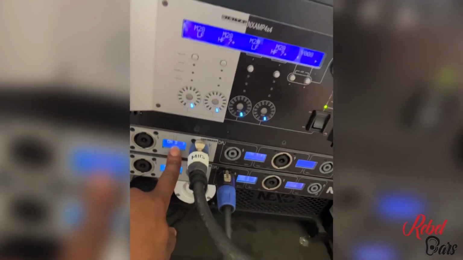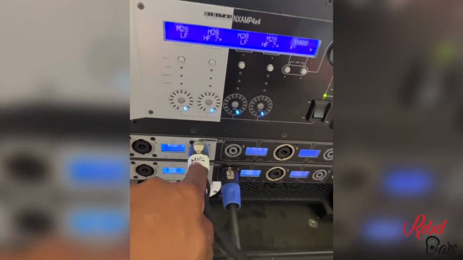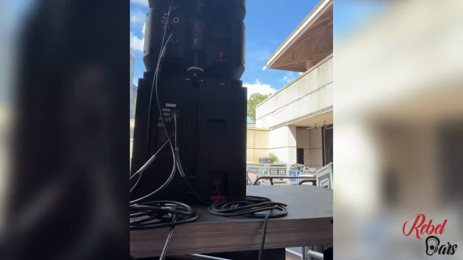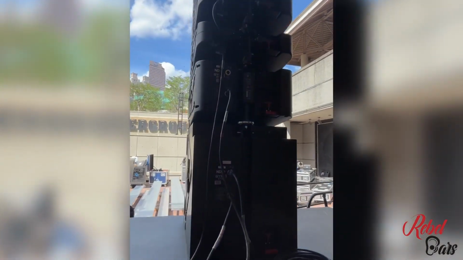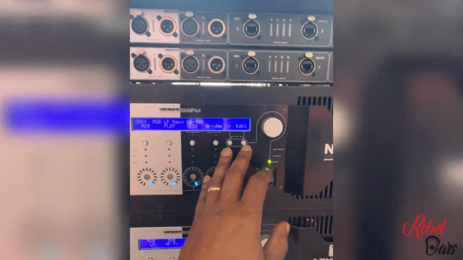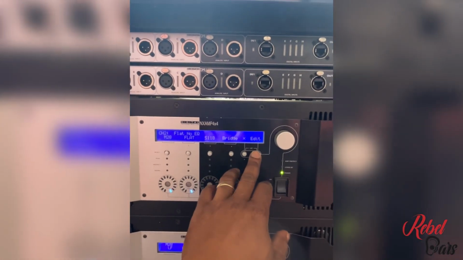Same thing with channel 2. Channel 2 is my mid. My mid speaker is a B112, and it's all NEXO. So same thing, I gotta go back in. We're gonna hit channel 2 on here, which would be my mids. We're gonna edit.